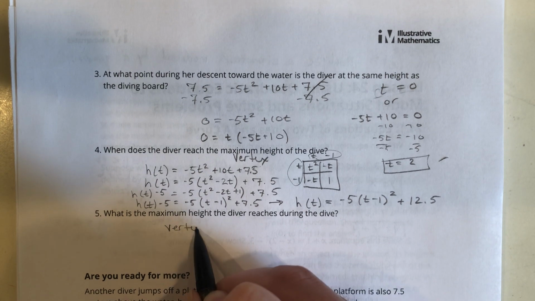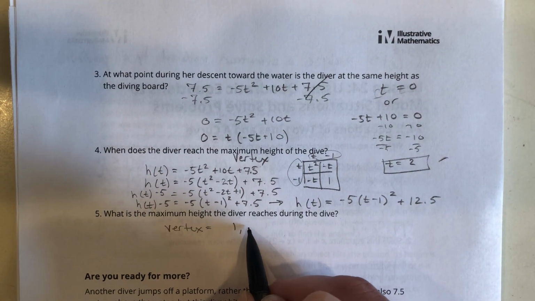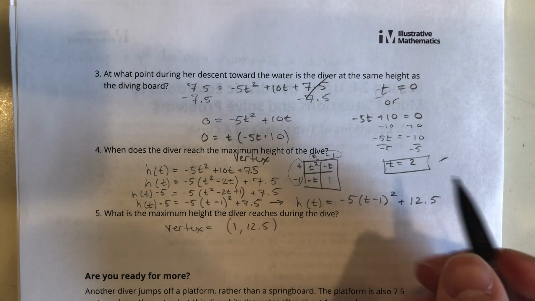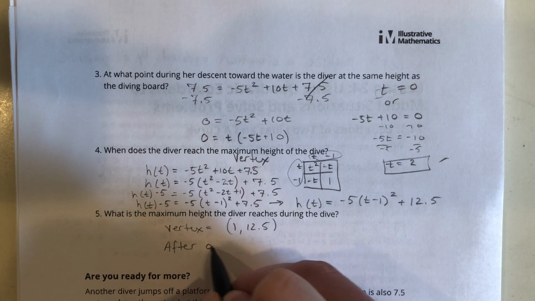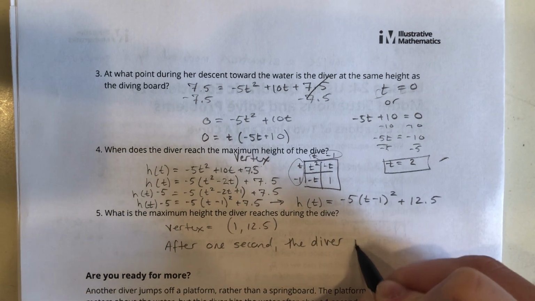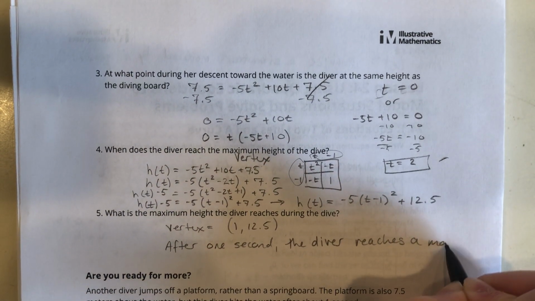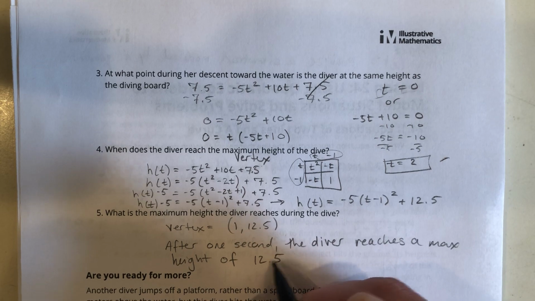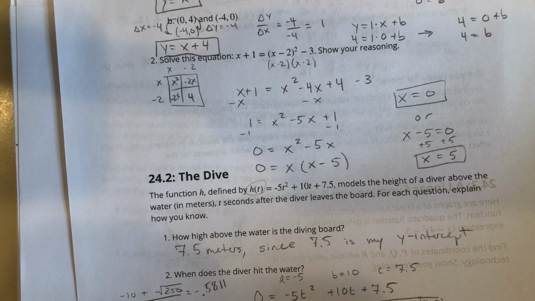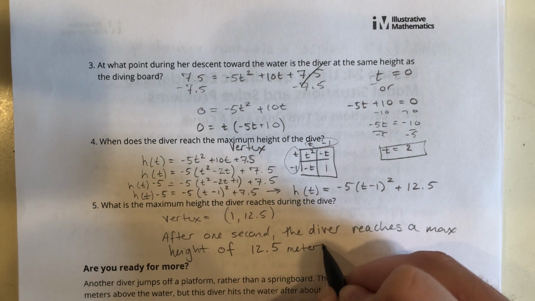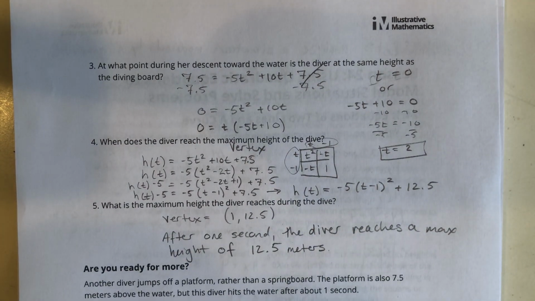My vertex is 1, 12.5. So since x here represents time, I know that after 1 second, the diver reaches a max height of 12.5. And let me make sure I get my units right. We're talking about meters. 12.5 meters. All right, great.